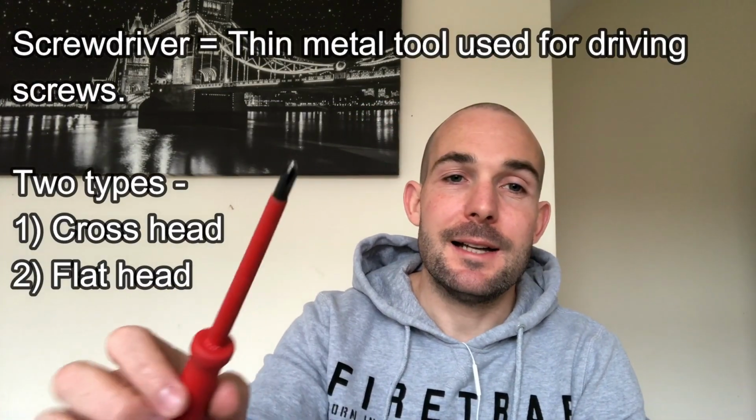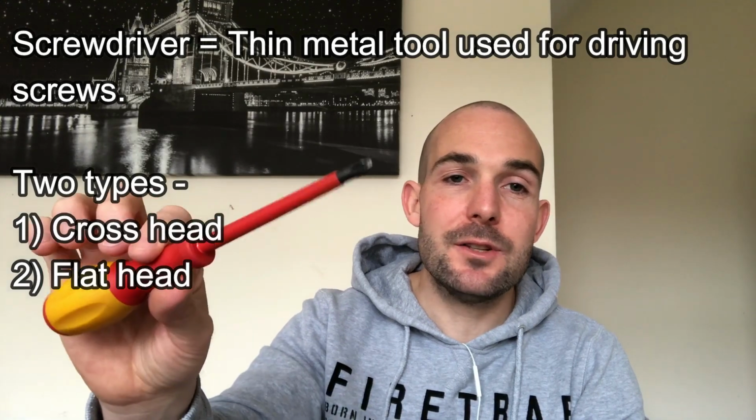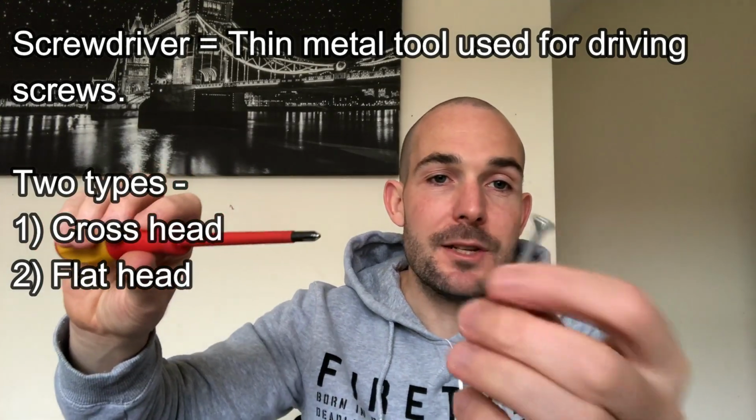Number seven this week is a screwdriver, and a screwdriver is a long thin tool which is used for driving in screws. This is a screw. So you can see there's a fitting on the top. This particular one is a crosshead screw, and this is a crosshead screwdriver. But you can also get flathead. So this is a flathead screwdriver, this is a crosshead screwdriver, and we use them to drive in screws.